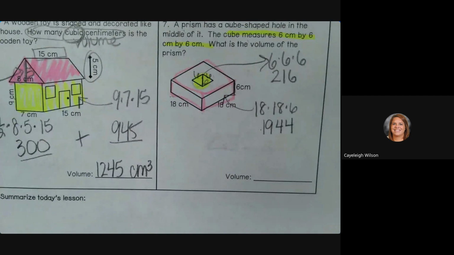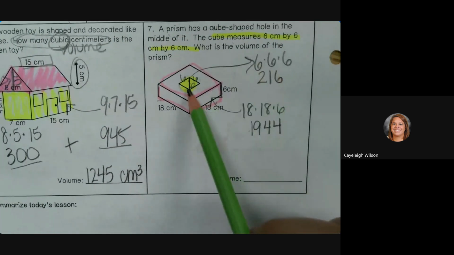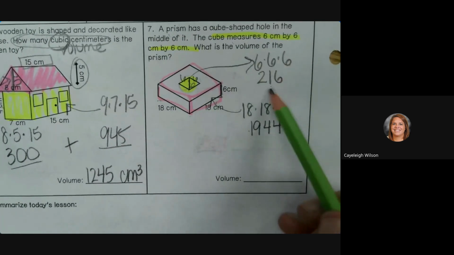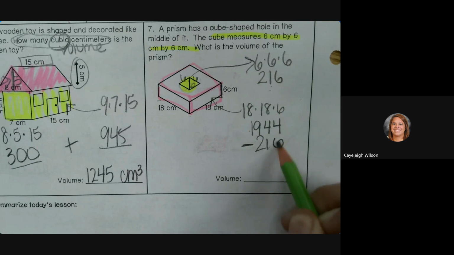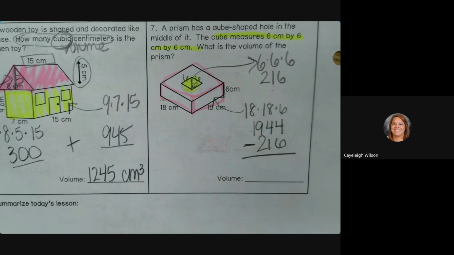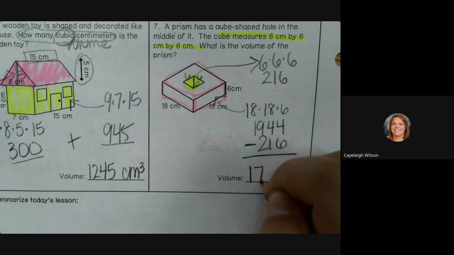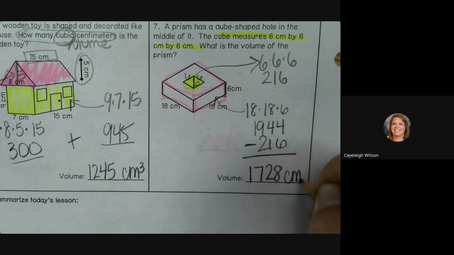And I just used my calculator. Like, I'm not doing anything myself. But since this part is a cutout, they punched a hole through it, I'm going to take out that 216. So I'm going to subtract them this time. Because it's like a hole punch in the paper. They're taking it out. So the 1,944 minus 216 is 1,728, and that's centimeters cubed.